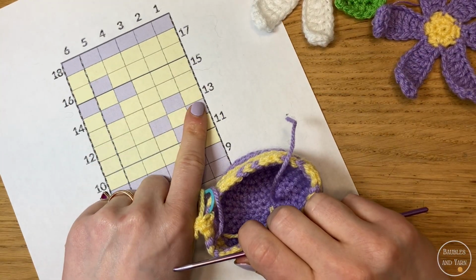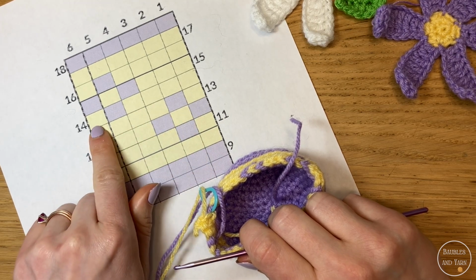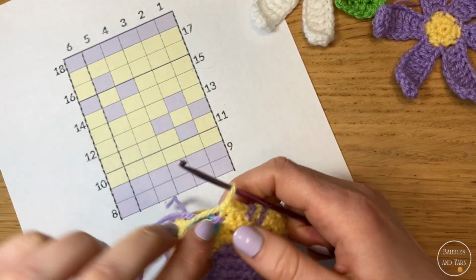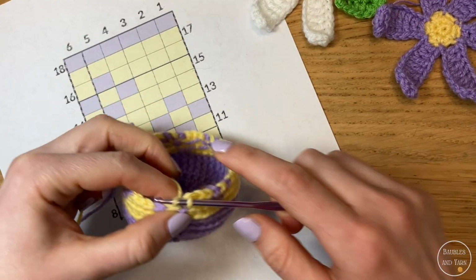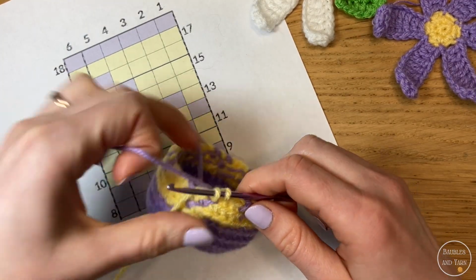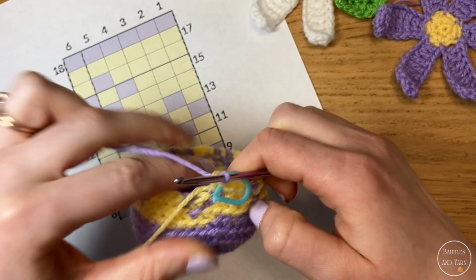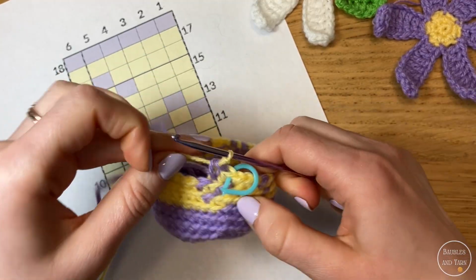For the next round, I have a yellow, a purple, and then 1, 2, 3, and 4 yellow. So first I do yellow, change to purple. Then purple, change to yellow.